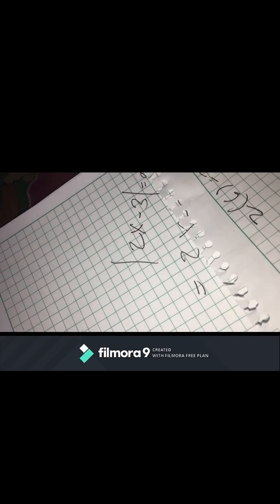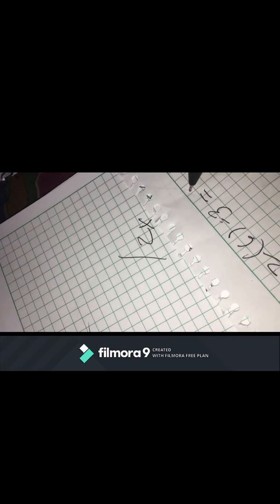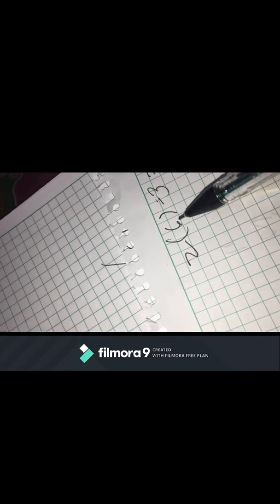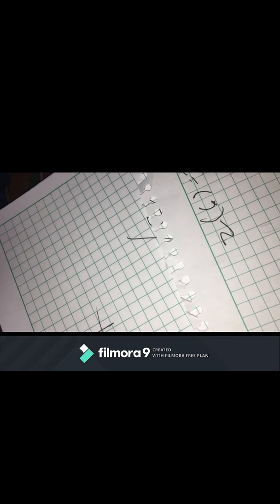So if our answer is right, all you have to do is write this 2 and change the x here to 6, and then the negative 3 here, plus 9. So 2 times 6 equals 12.